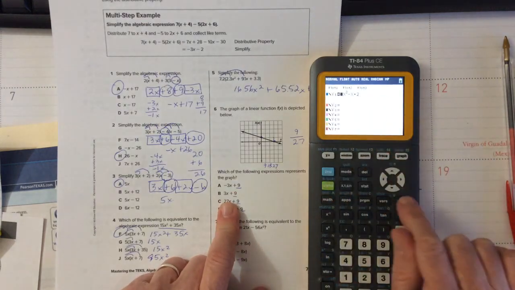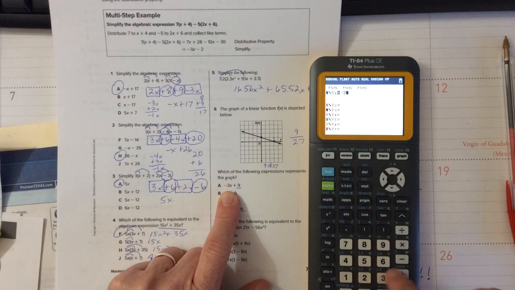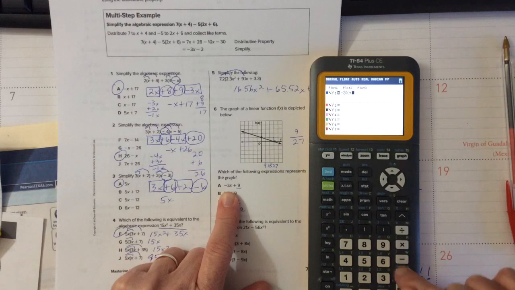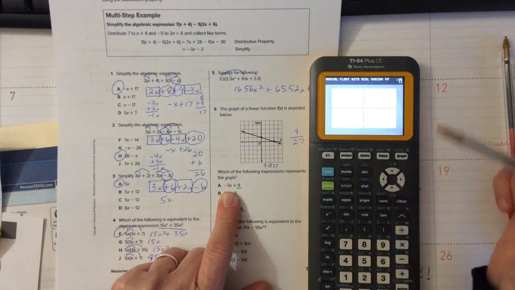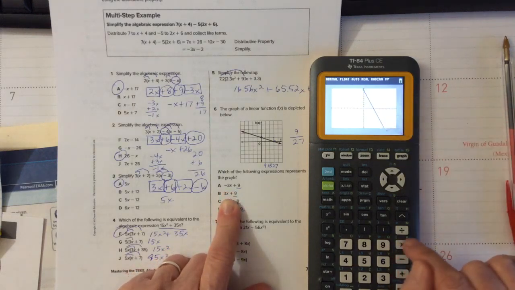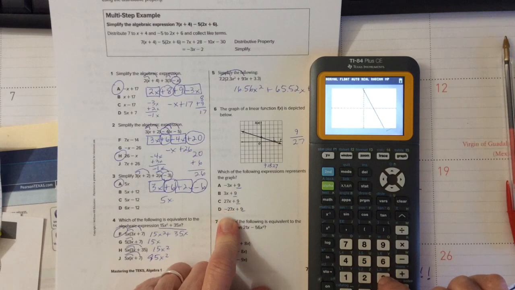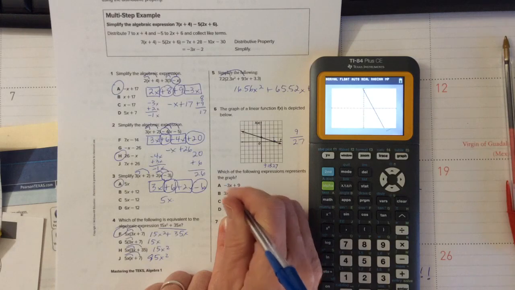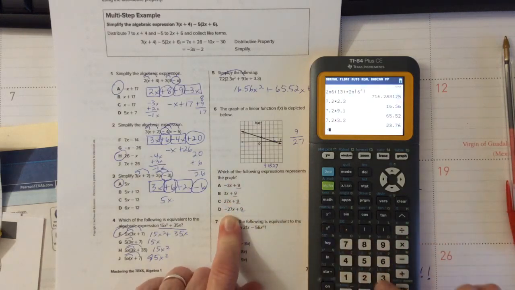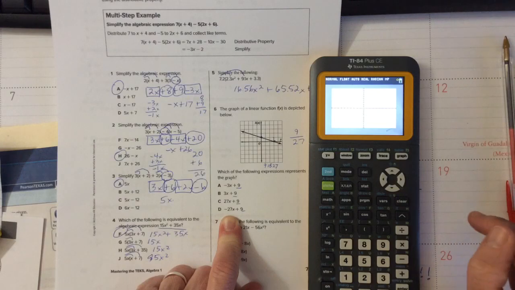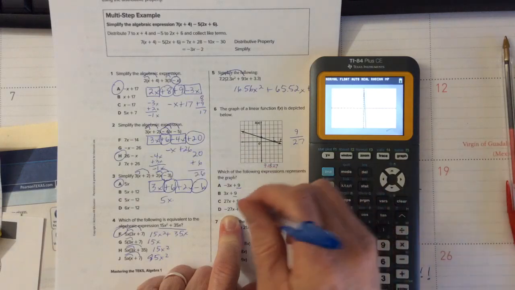I'm going to hit y equals. I'm going to hit clear, and I'm going to put negative 3x plus 9. I'm going to graph it, and I can see immediately that's not going to work. Let's look at the next one. Well, the only other one that would work, because we know this is a negative slope, is going to be negative 27. Y equals negative 27x plus 9. Graph. And that's not it either.